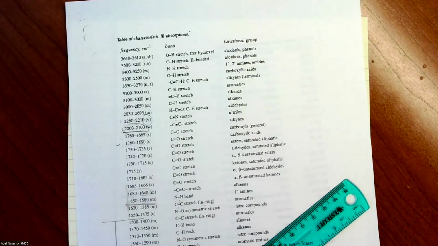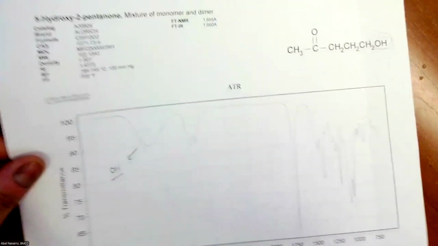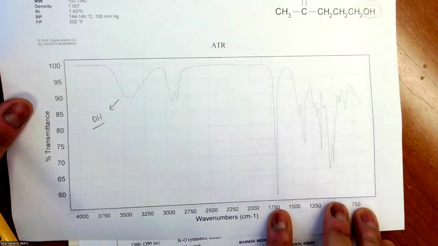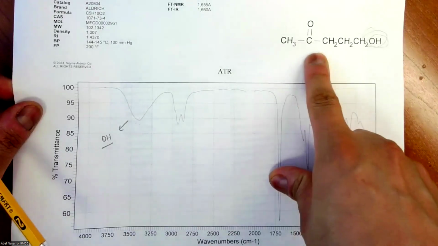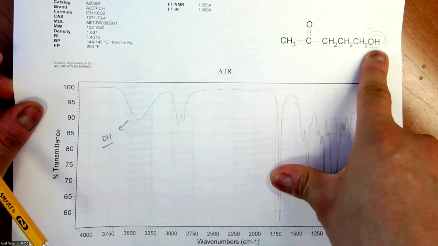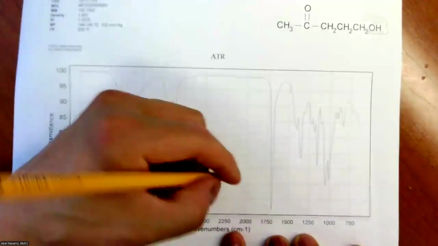Good. All right. Another example, a very interesting one. How do I know? Is it possible to have a C=O and an OH at the same time? Yes, and this is not a carboxylic acid. Look, you have a C=O and an OH. You have the C=O.